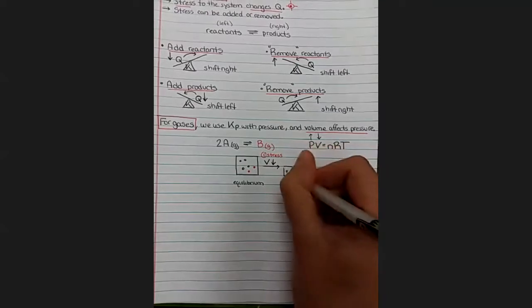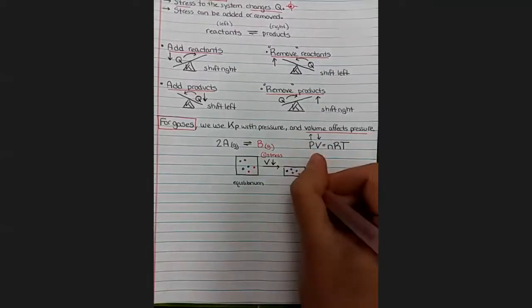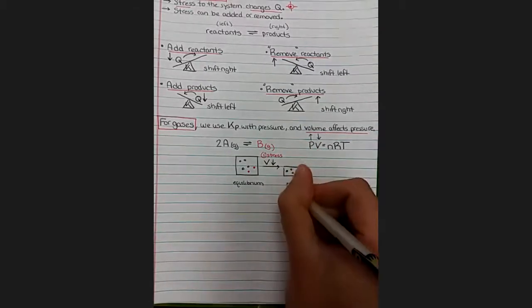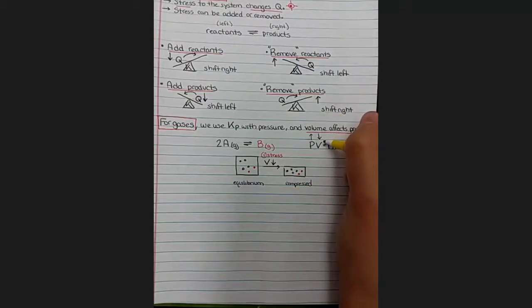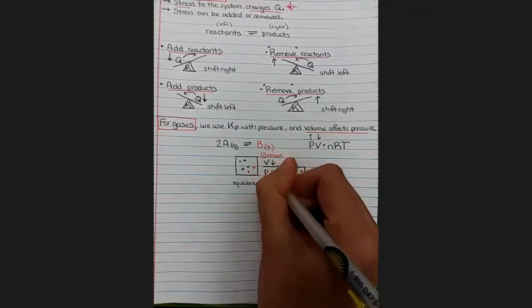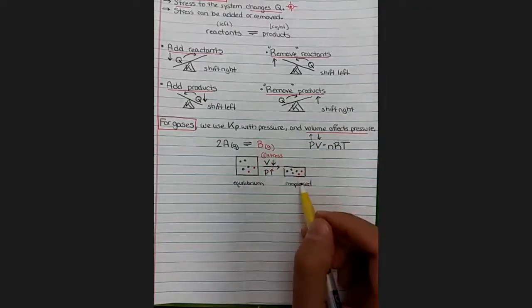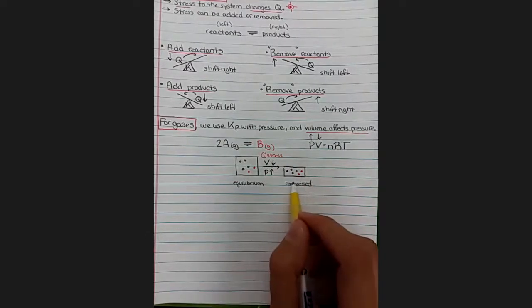We have the same number of particles in there, so we still have 4 particles of A and 2 particles of B in our compressed picture. And what happens when you decrease the volume? You increase the pressure. So this system has an increased pressure and it wants to do something. The balance beam has been increased in pressure and wants to shift to relieve it.